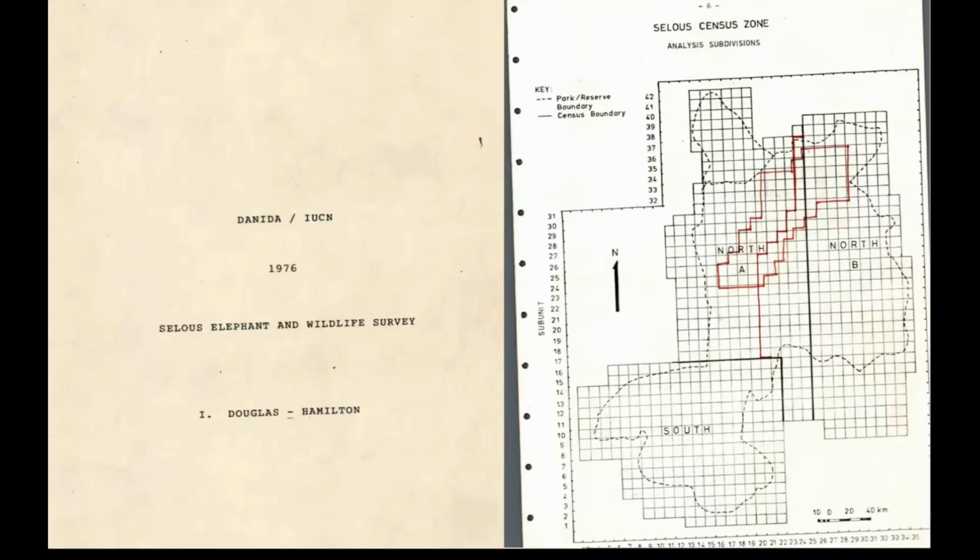So for example, this is one of the older surveys that we have on the shelf in TAWIRI, which was done by Ian Douglas Hamilton back in 1976 over the Selous census zone. On the right over here, you can see one of the hand-drawn maps that was used at that time and the grid that was overlaid on it. The dotted line shows the boundary of Selous Game Reserve and of Mikumi. I want to say national park, but I'm not actually sure it was a national park back then, but the Mikumi National Park in the north here. Sometimes you have very old survey boundaries that you can use as a foundation.